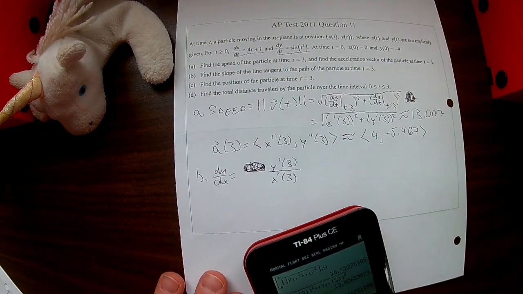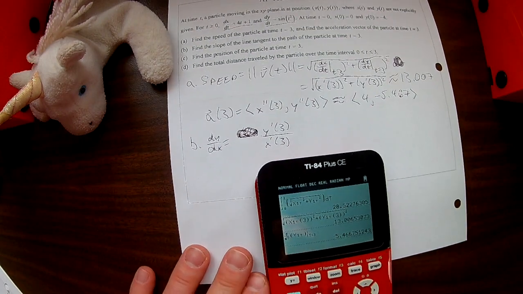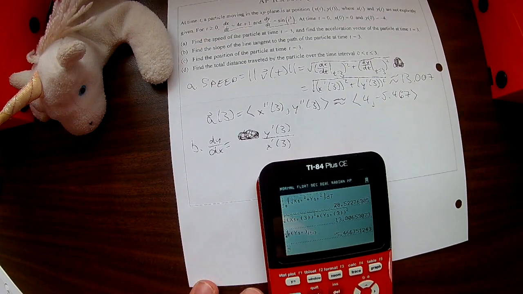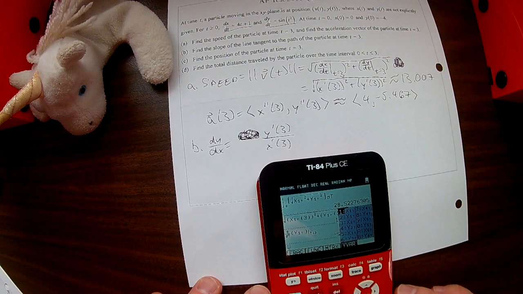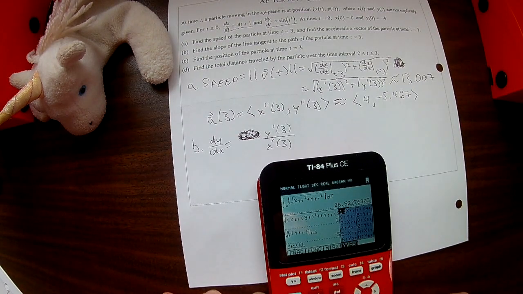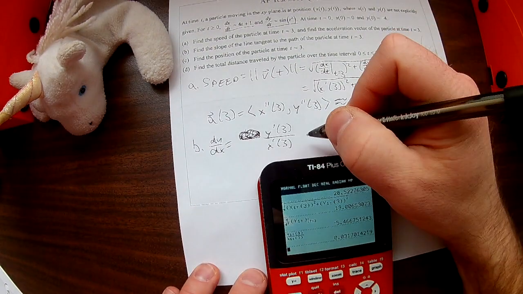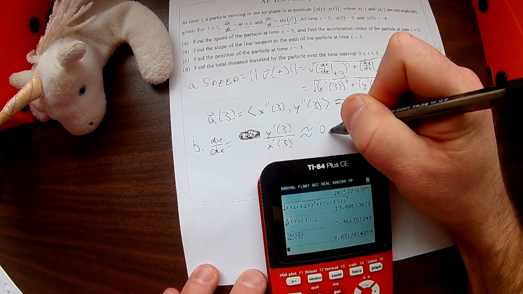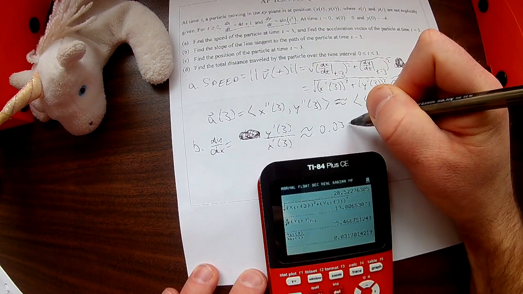Nope, got that upside down. Which, again, I'm just going to plug this into my calculator because I have it available to me. Fraction, y1 of 3 divided by x1 of 3. Enter. Hey, cool. Approximately 0.032.